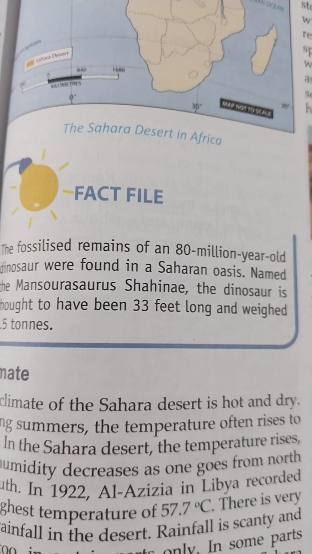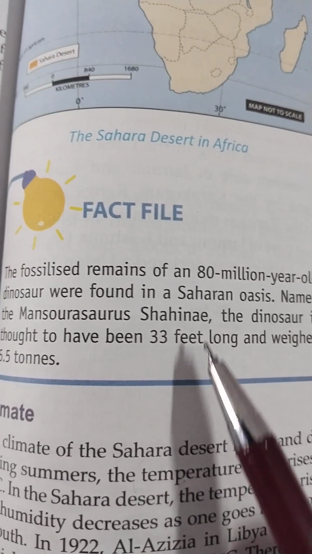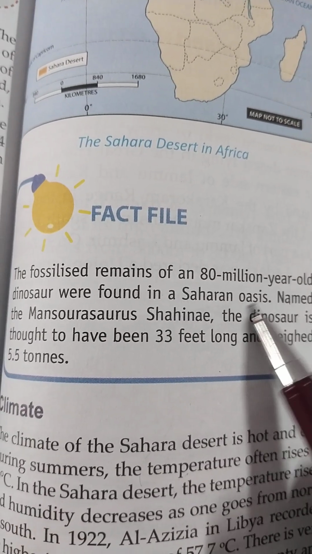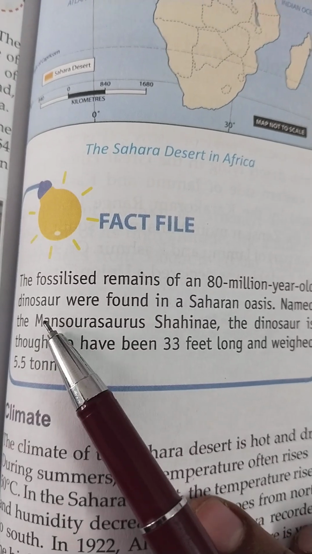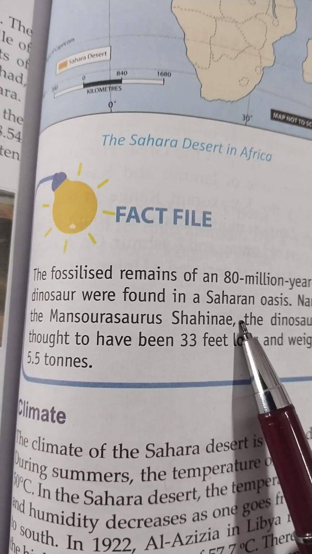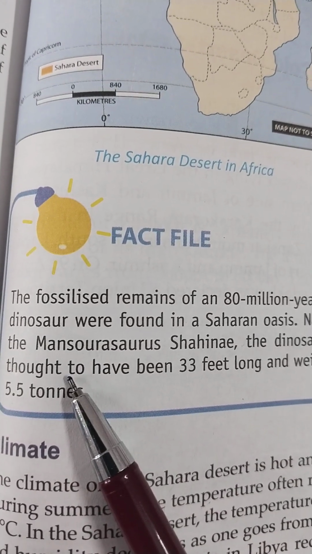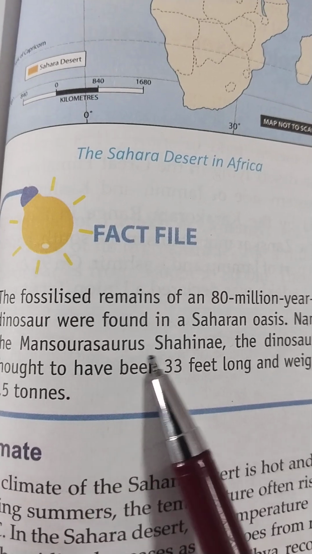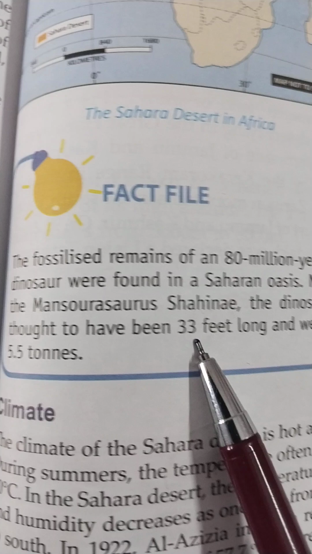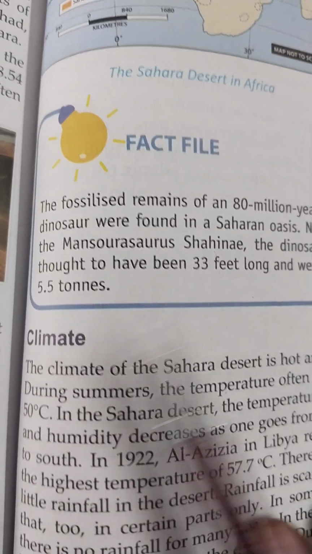Now children, fact file. The fossilized remains of an 80 million years old dinosaur were found in a Saharan oasis. Okay, so 80 million year old dinosaur fossils were found in a Saharan oasis and named Mansourasaurus shahinae. The dinosaur is thought to have been 33 feet long and it weighed 35.5 tons.